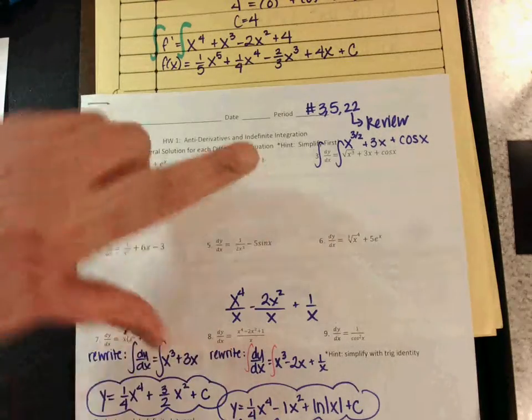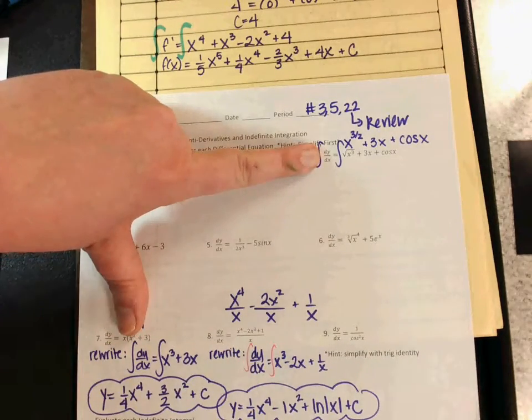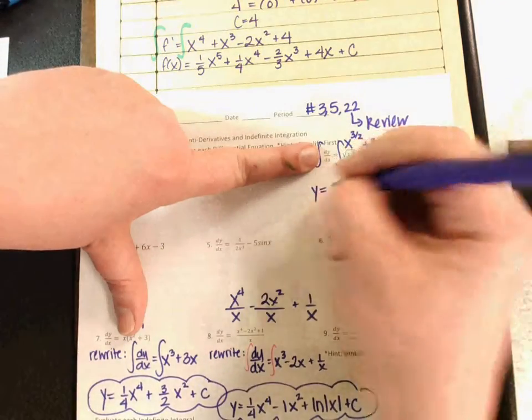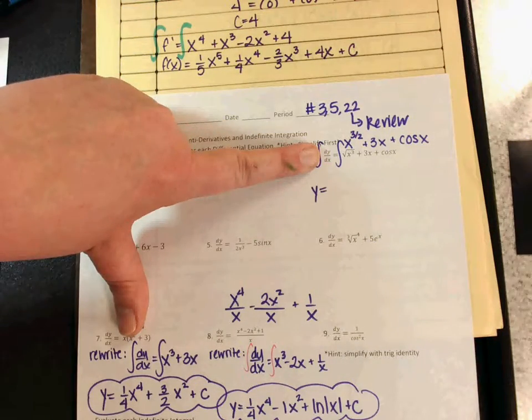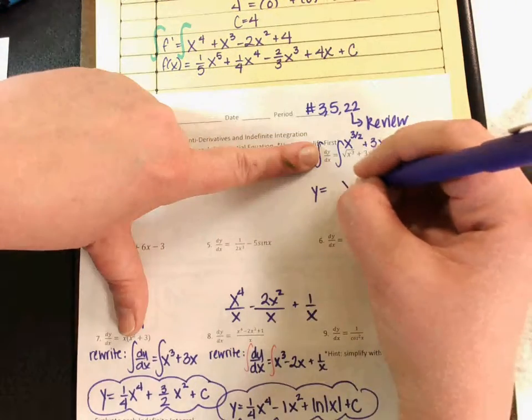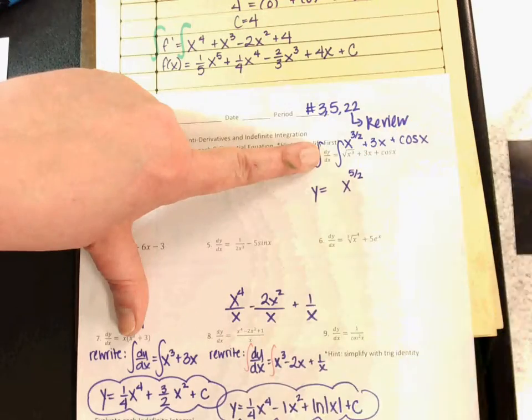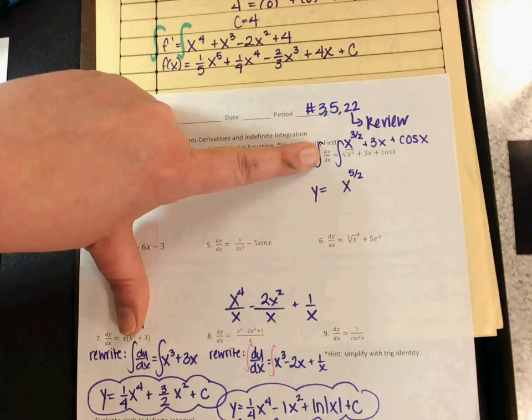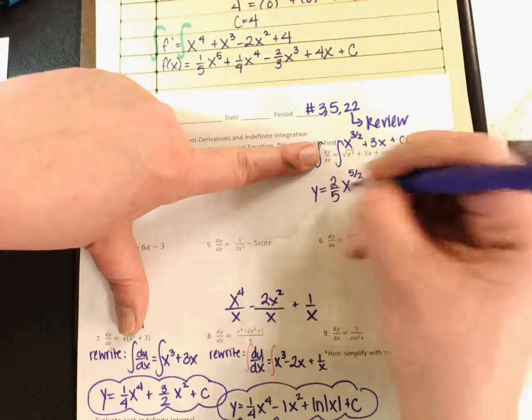What did we say the integral of dy dx is? Y. Very good. And then it'd be x to the 3 halves. If I add 1 is x to the what? 5 halves. Then divide by 5 halves, you'd get a 2 fifths in the front.